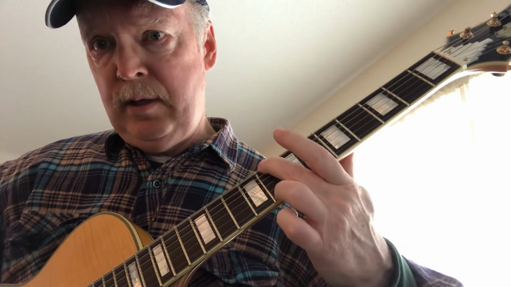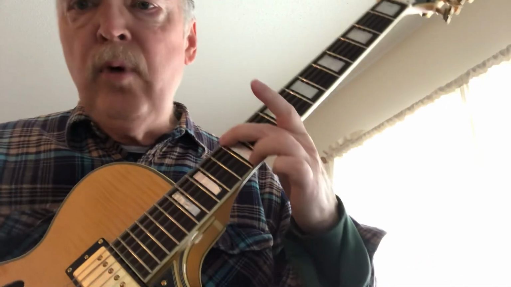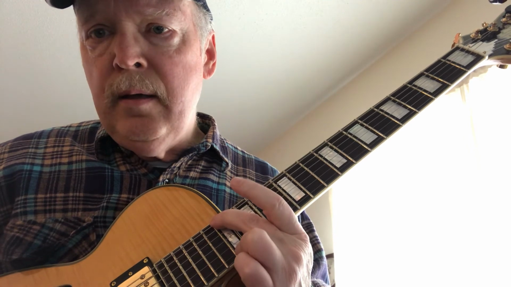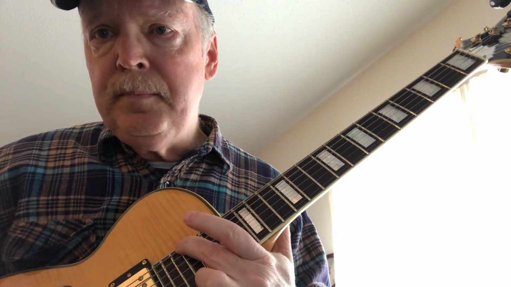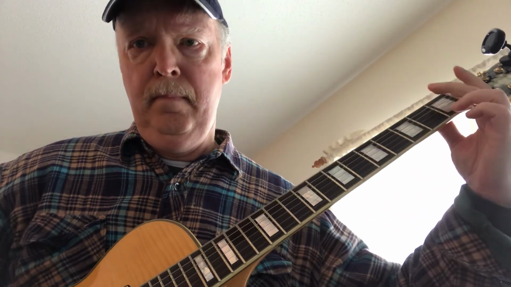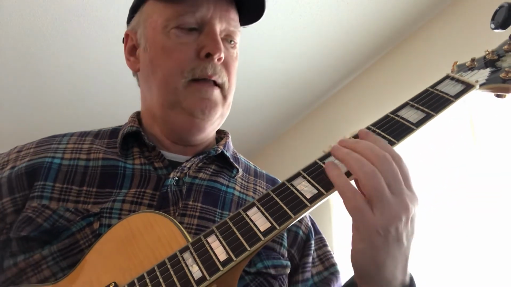We have E's, these are both F's. Third fret is G, fifth fret is A, seventh fret is B, eighth fret is C, 10th fret is D, and the 12th fret is E. Now if I kept going, 12th fret is E, 13th fret is F, 15th fret is G, 17th fret is A, etc., etc. Okay, and A Dorian.